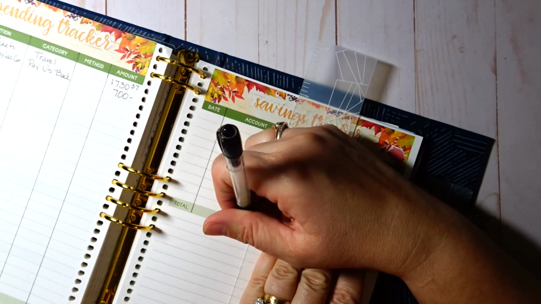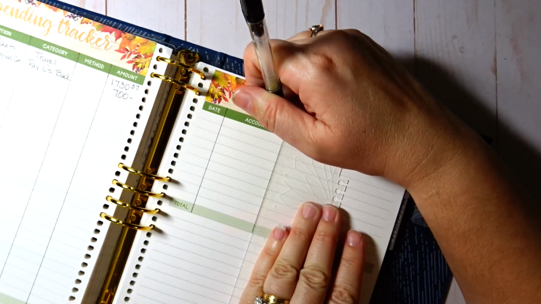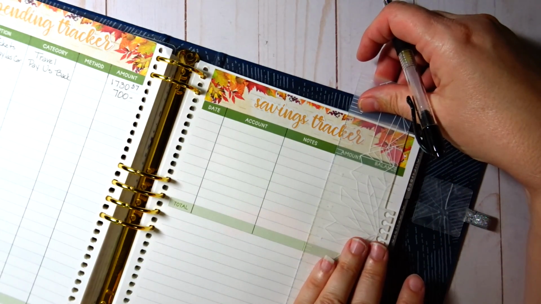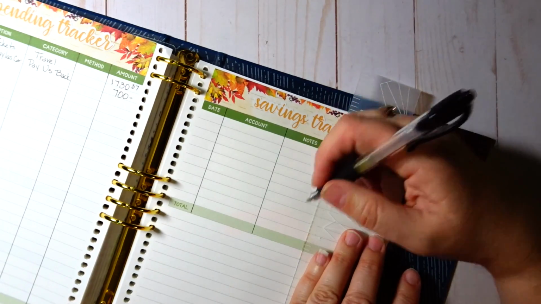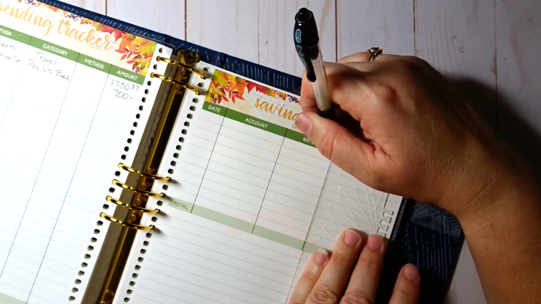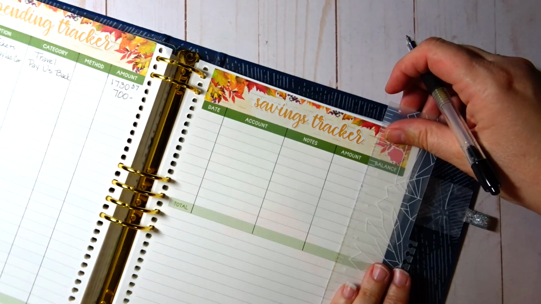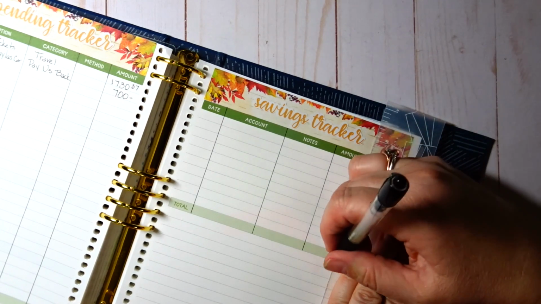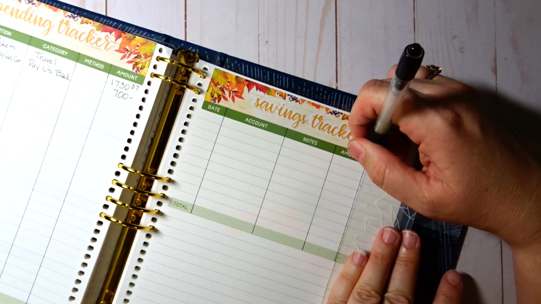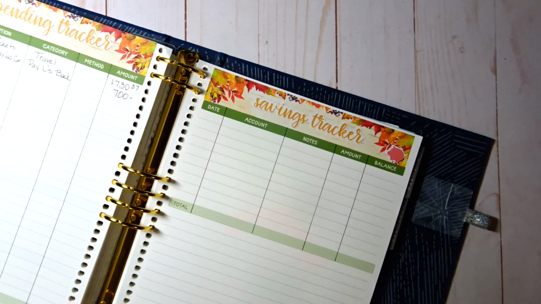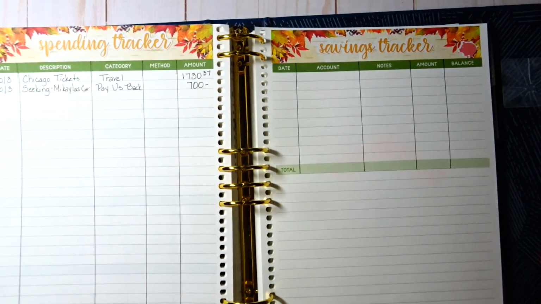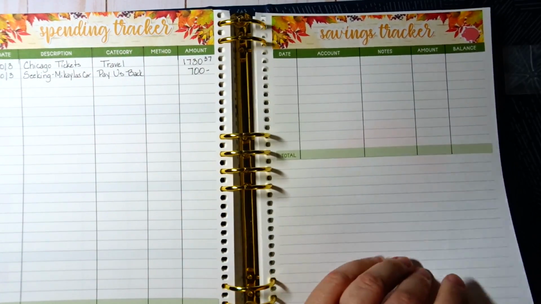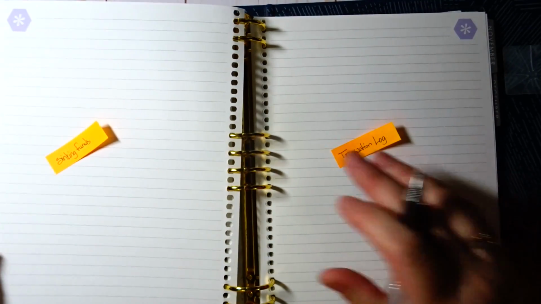Now, obviously, if you think you're going to have more deposits to savings than this, you can make this a full page, or you don't even need to have a whole page for your savings tracker for the most part. And especially if you're paying off debt, most of your excess money should be going towards debt payoff, which ours isn't at this very moment because we're getting ready to move in the spring. So it kind of changes our situation a little bit. So here's my savings tracker.